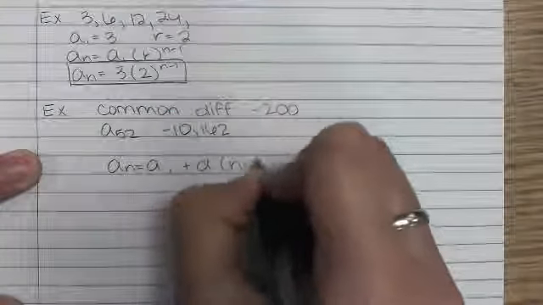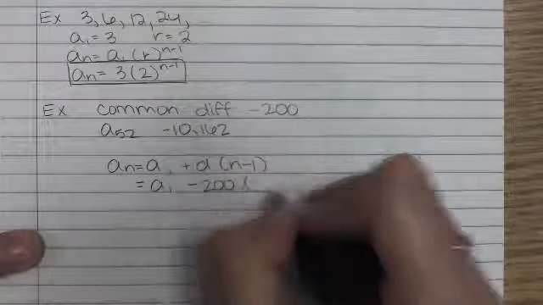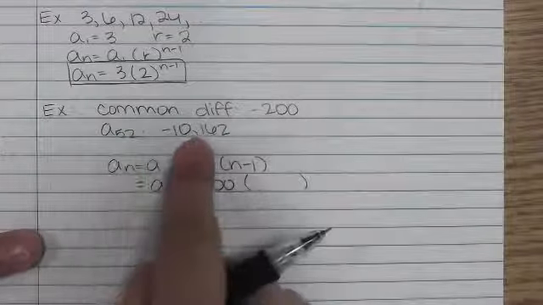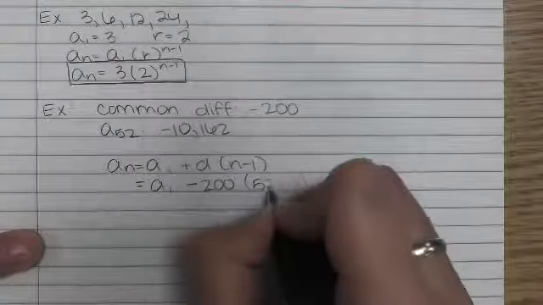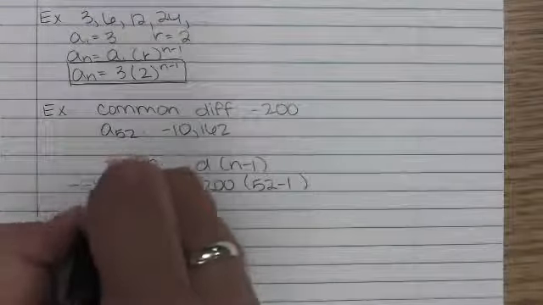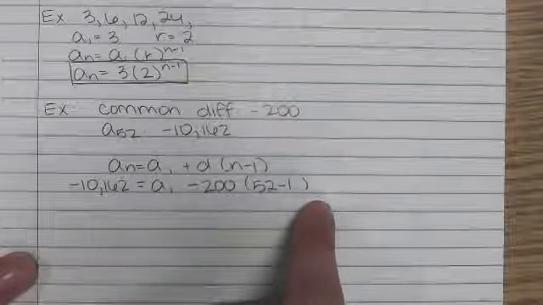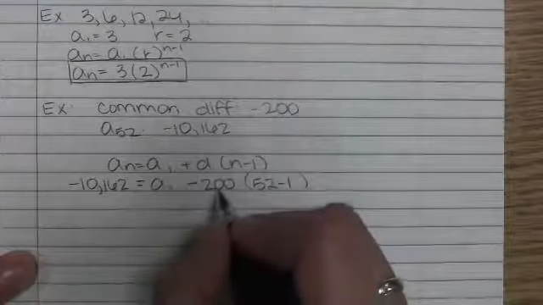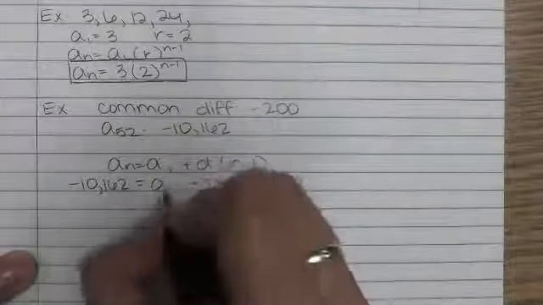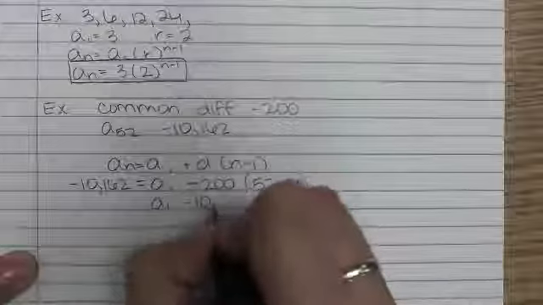So here we don't have the first term, clearly. I'm going to write out the formula so we can think about what we need and what we have. We have the common difference, that means we have the negative 200. We don't have the first term. I for sure don't have that. But I do know that the 52nd term is this, so for the 52nd term, I would get negative 10,162. If you look at all the information I plugged in, that's enough that I can now figure out what the first term is, and then I'll be able to write my sequence. So if I do negative 200 multiplied by 51, I get negative 10,200.